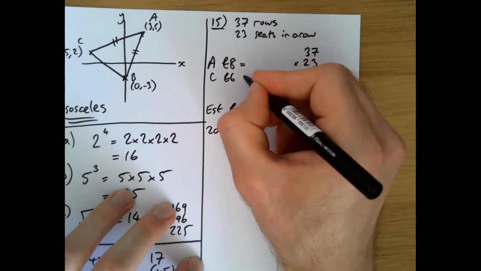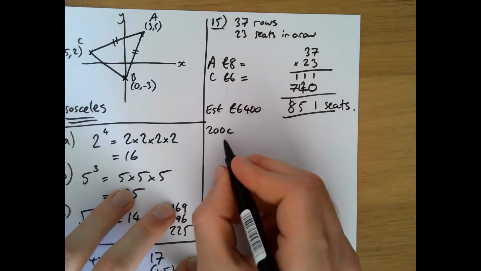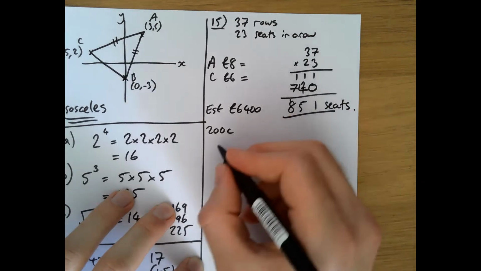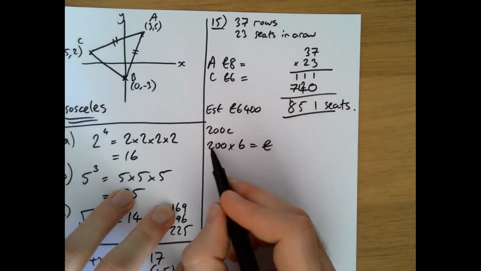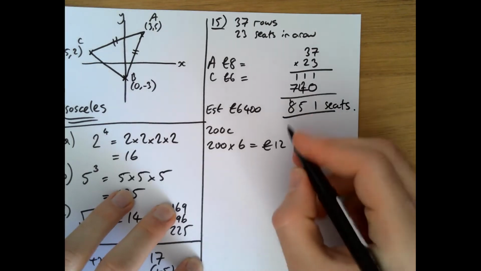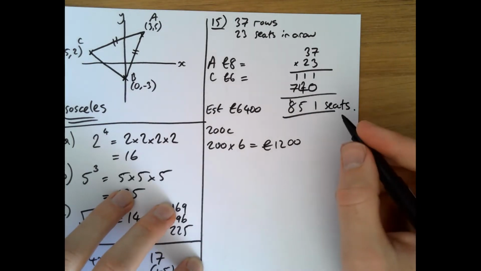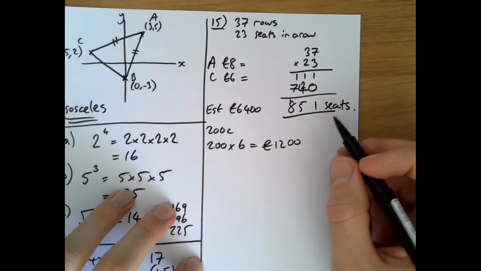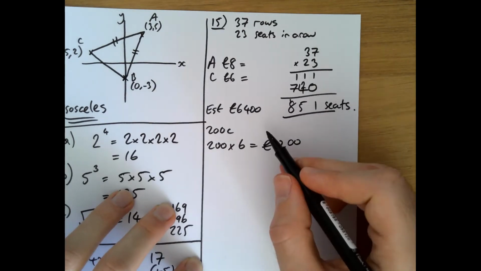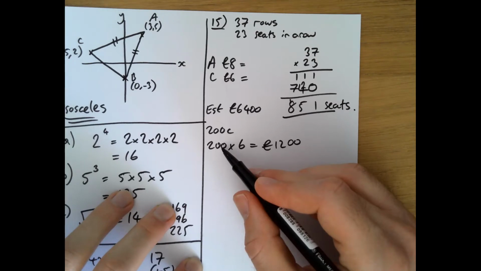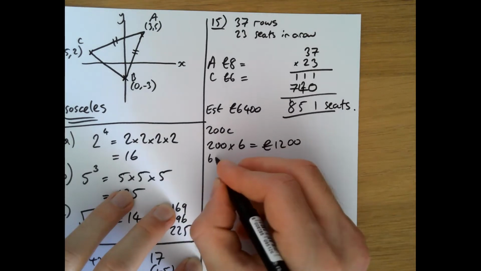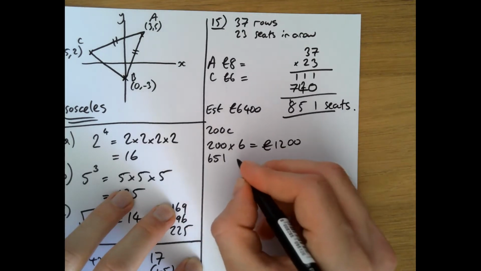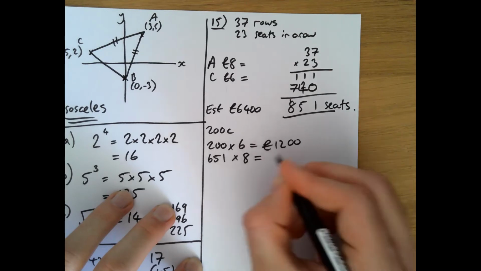Adults is this, children is this. Well, we know that we've got 200 child tickets. So 200 times 6. How would we do this? Well, I'm just going to do 2 times 6 is 12 and then add the 2 zeros on. Right, so we've got 1,200. Now, we sold all of them. So if there's 200 child tickets being sold, how many adult tickets? Well, it must be this difference here. So we must have 651 adult tickets being sold, and they're sold for £8.